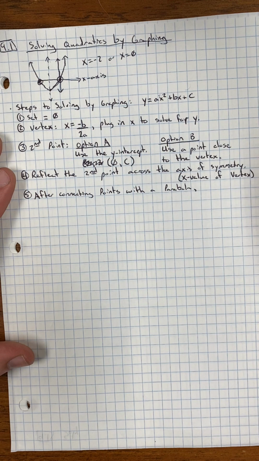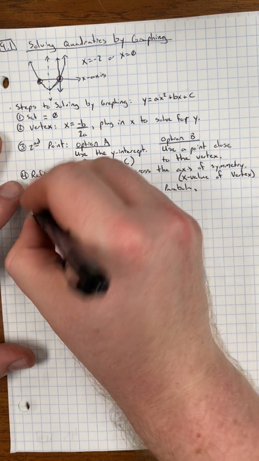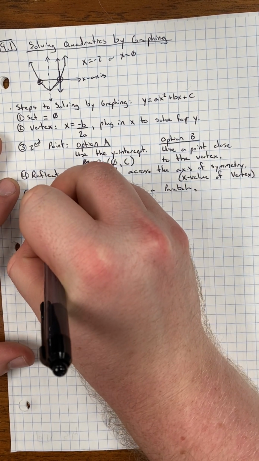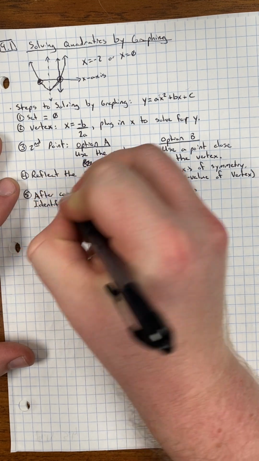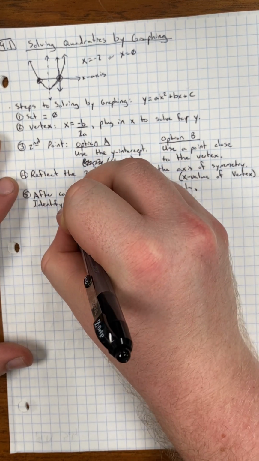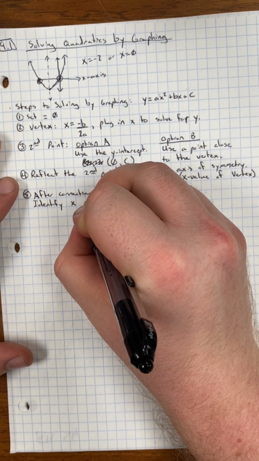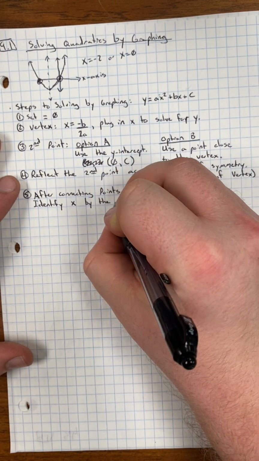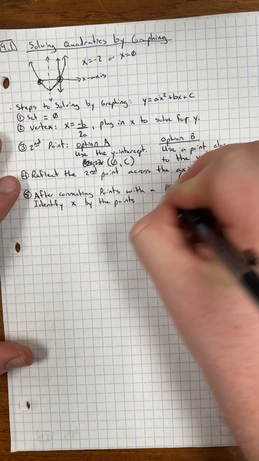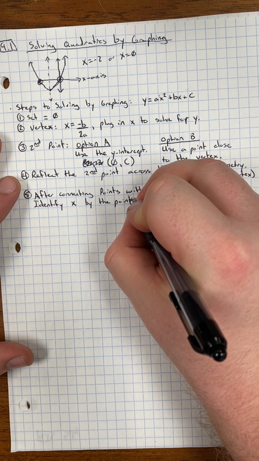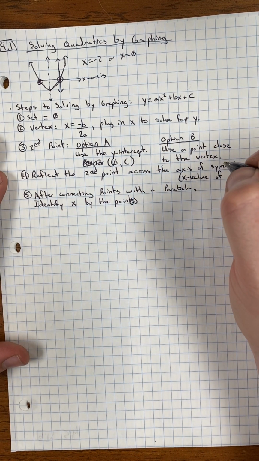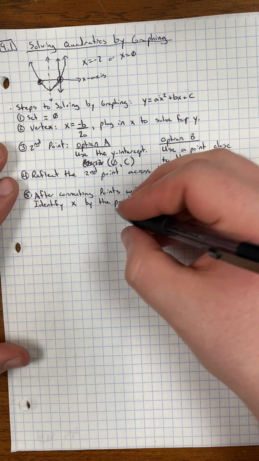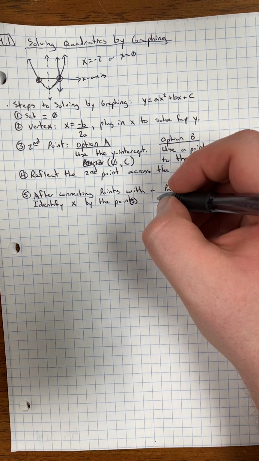After we've done that, the next thing we're going to do is identify the x value(s) by the point(s) where the parabola intersects the x-axis. We put parentheses around the s here, because it could be just one point or no points, and we'll talk about that later.